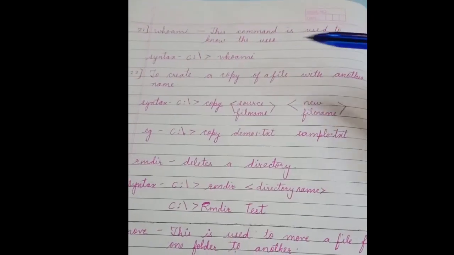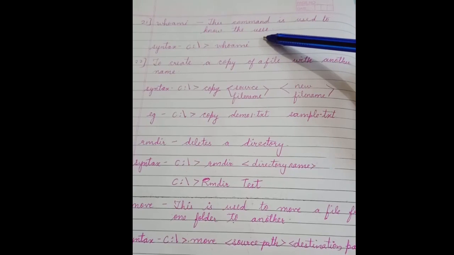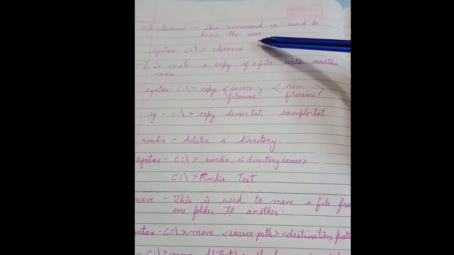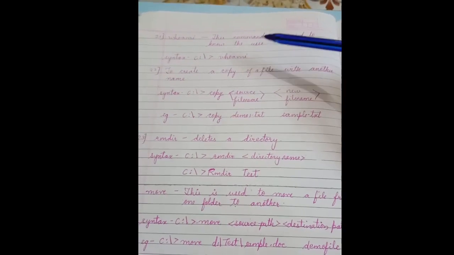Next command is whoami. This command is used to know the user. If you want to know the user, type the command whoami and you will come to know the user.